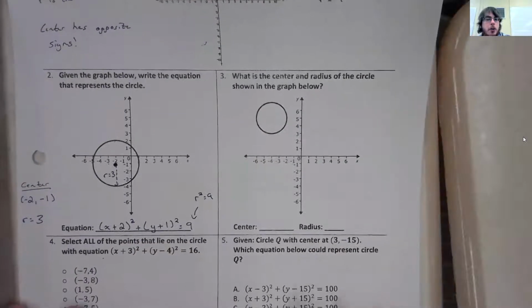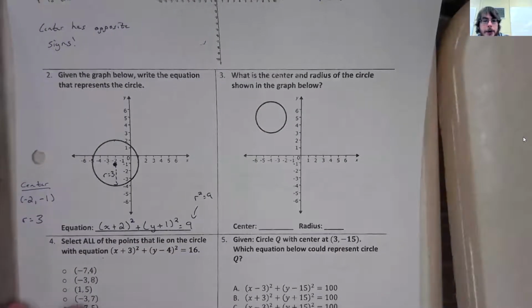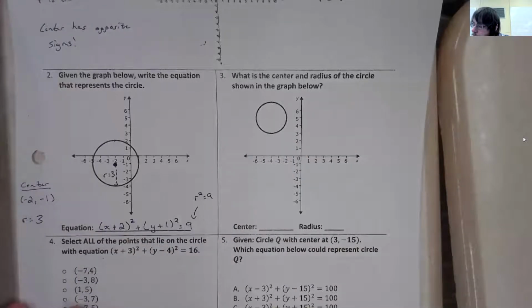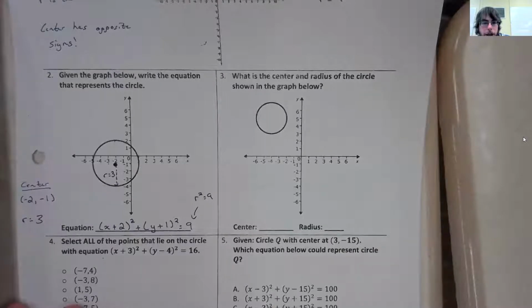Number 3, what is the center and radius of the circle shown in the graph below? So all we're given here is a graph, and I know the lines didn't print here, and that's my apologies, but we work with what we've got. So our center, again, is the fixed point in the middle, and our radius is the distance from the center.